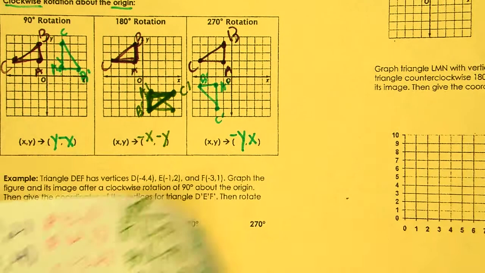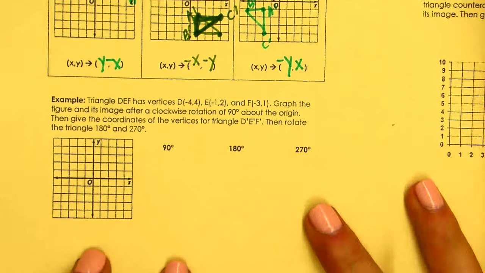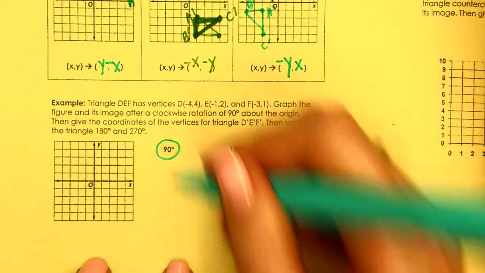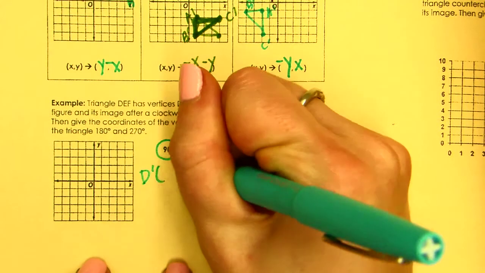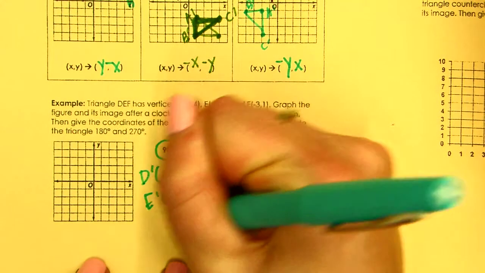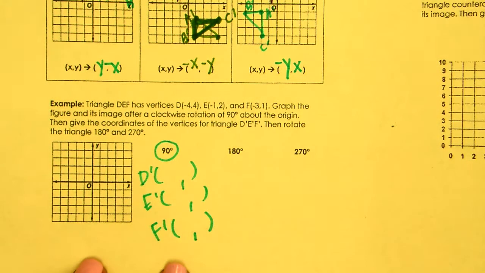So what I'm going to have you submit is you're going to do this example down here. You're only going to do the 90 degree clockwise rotation, and you're going to submit your coordinates for D prime, E prime, and F prime. And again, we're going to spend a lot more time on this during class because I know it is tricky.